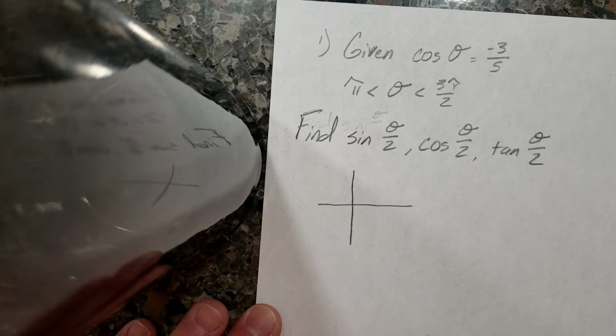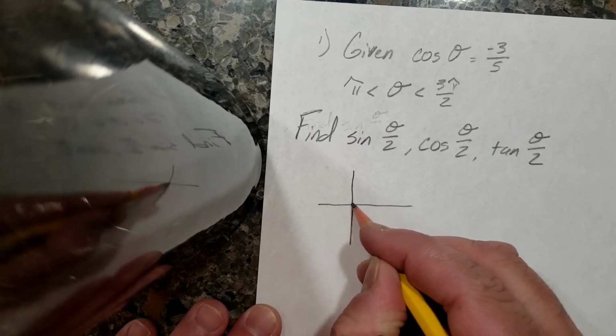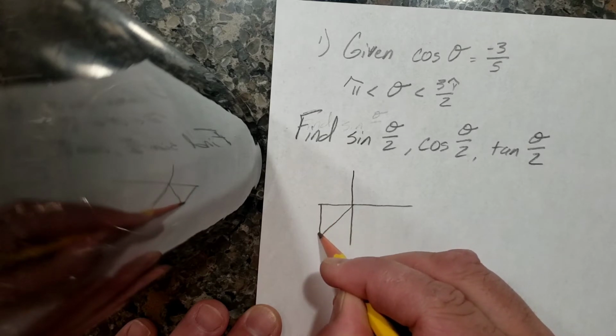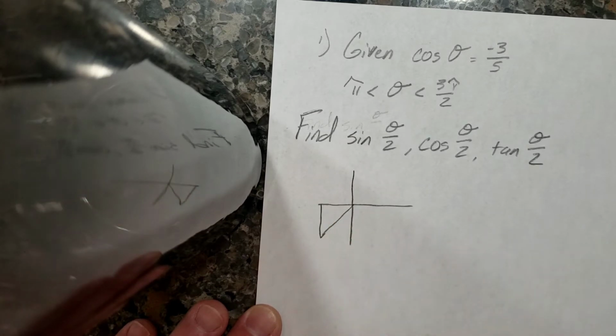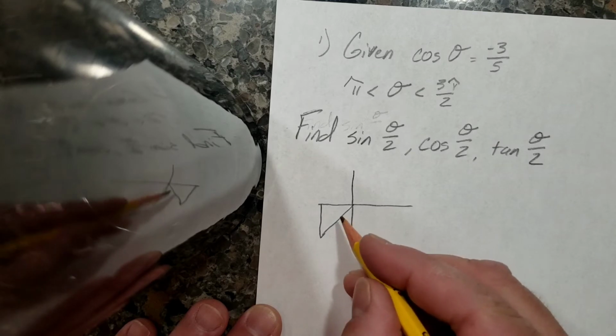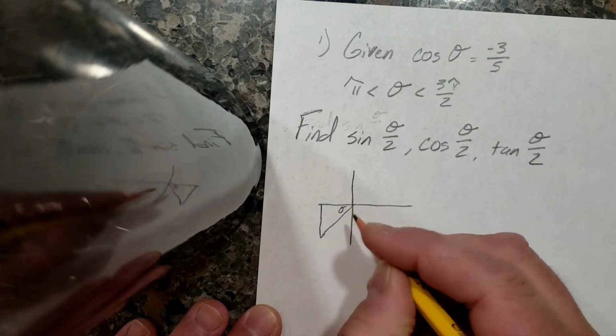Okay? Now we are in quadrant 3, so I will draw down here, and again, right triangle trig. Cosine is adjacent over hypotenuse. Here's your angle, adjacent.